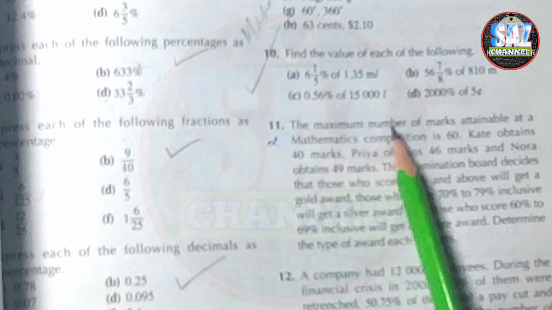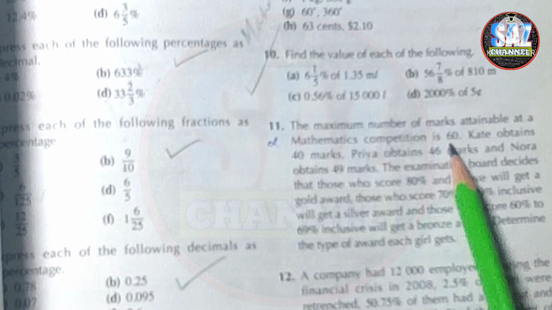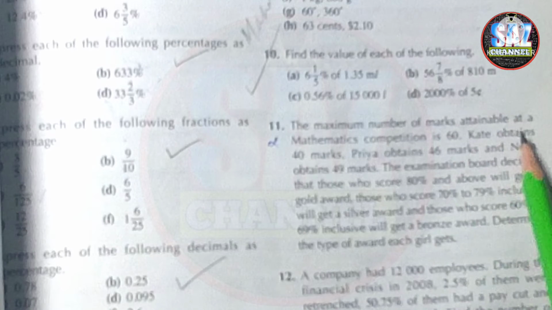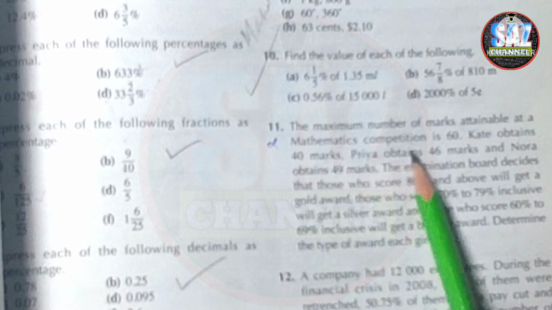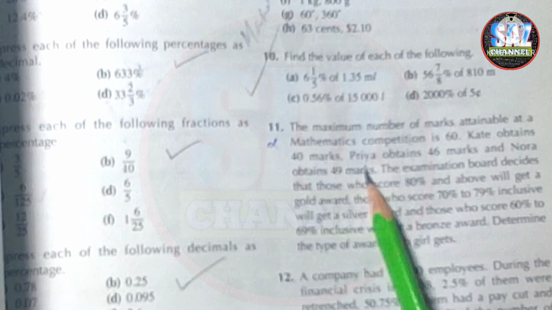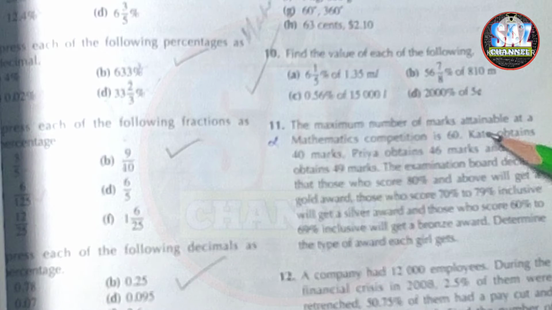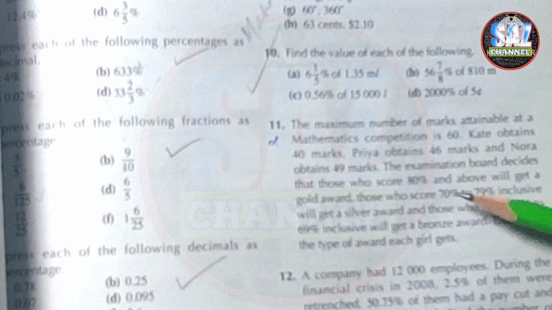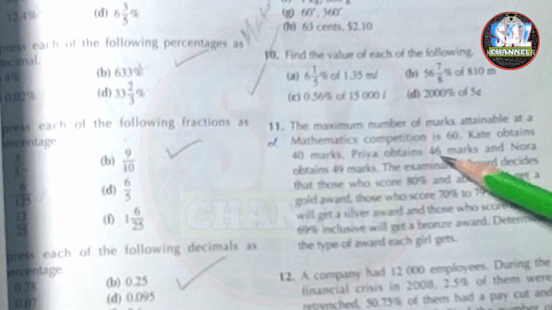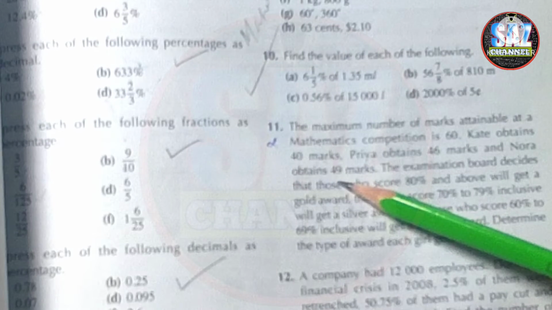Question 11 says the maximum number of marks attainable at the mathematics competition is 60. Kate obtains 40 marks, Priya obtains 46 marks, and Nora obtains 49 marks. There are 3 participants in this competition: Kate, Priya and Nora.